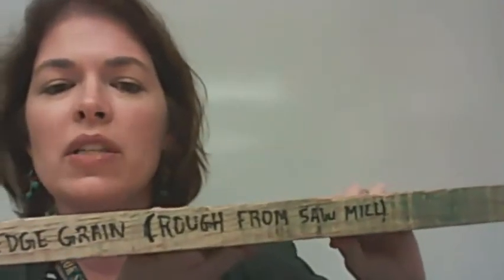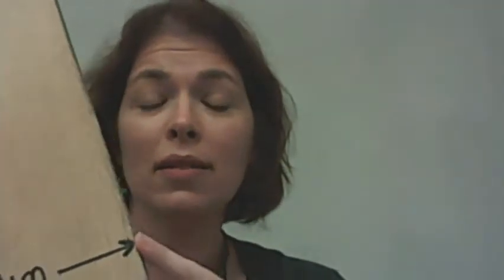Let me make sure I can get this in here. So this is a rough edge from the sawmill. If you take a look at it in profile, it doesn't look completely pretty or smooth. Okay, that is something that we start taking care of.